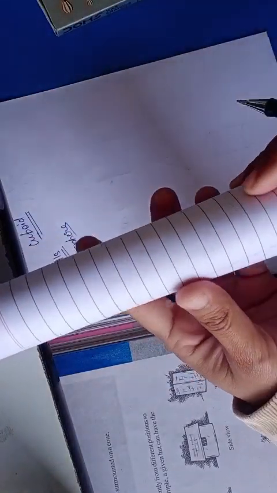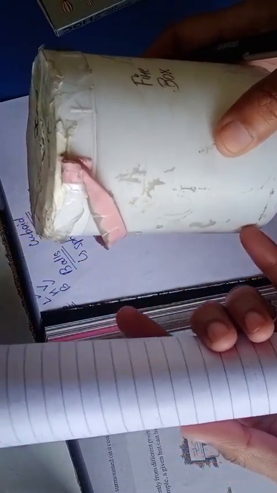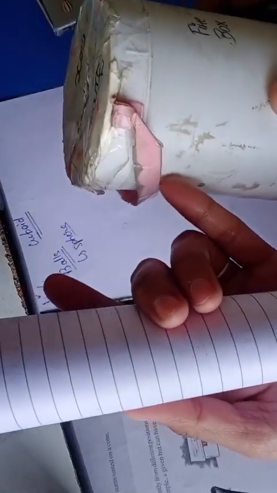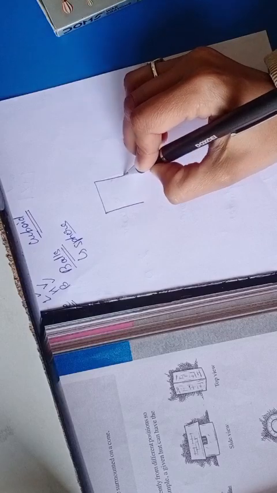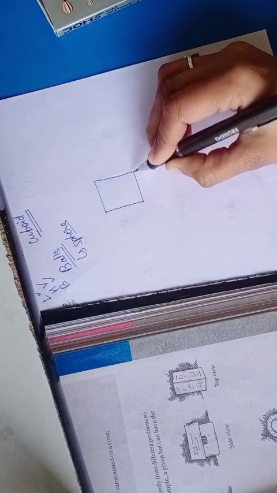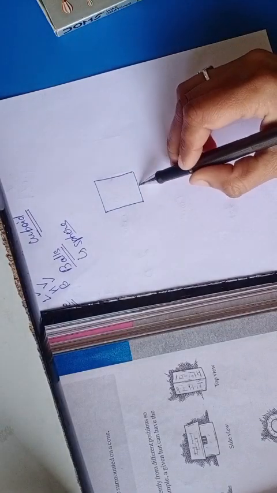This is called a cylinder. And this box is again a shape of a cylinder. When we cut the box in the middle, which type of shape do we get? Rectangle. The cylinder comes from a rectangle, and when we curve this rectangle, it makes a cylinder. What do we call this? Cylinder.